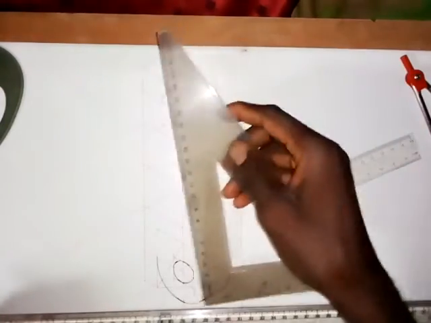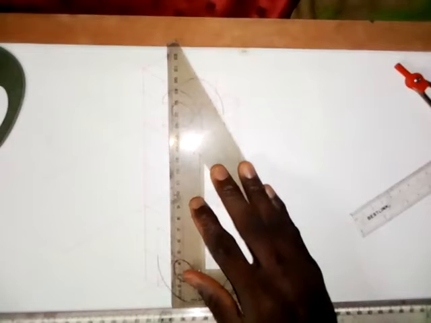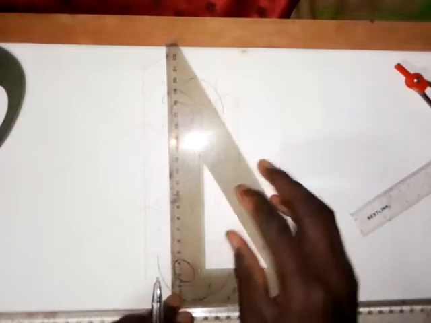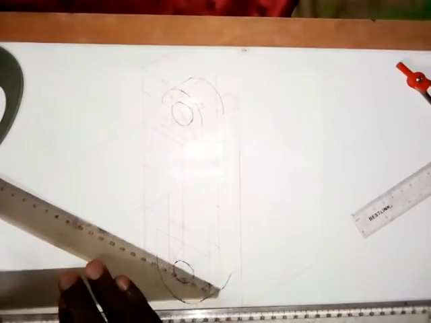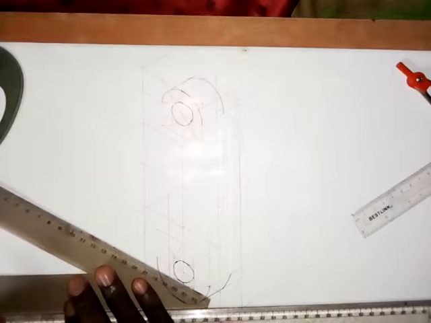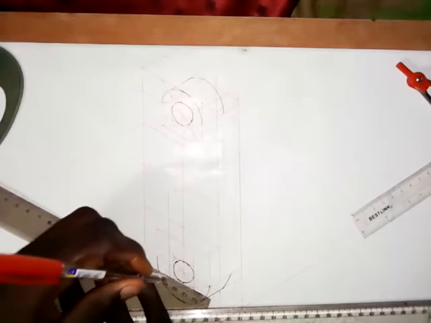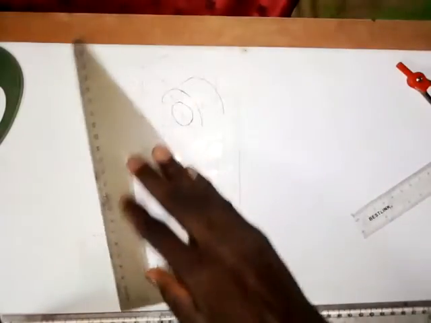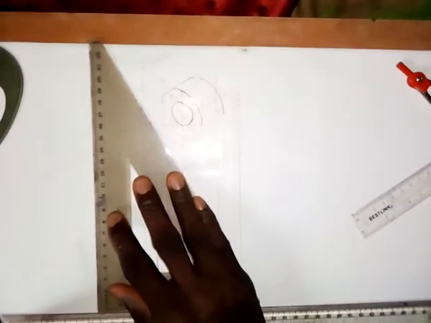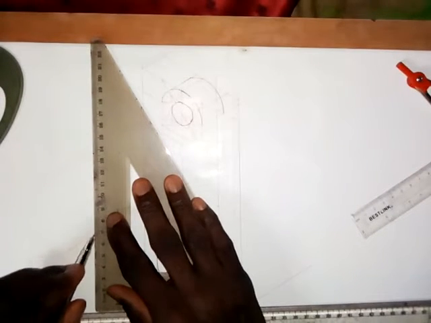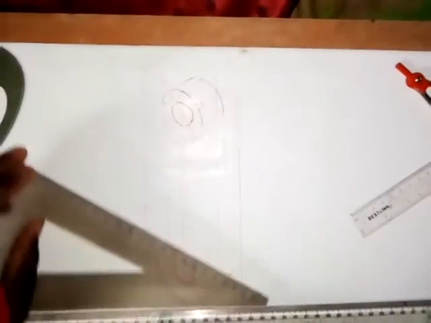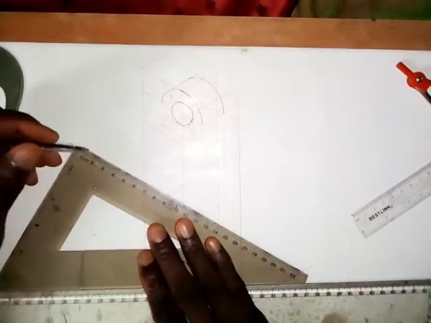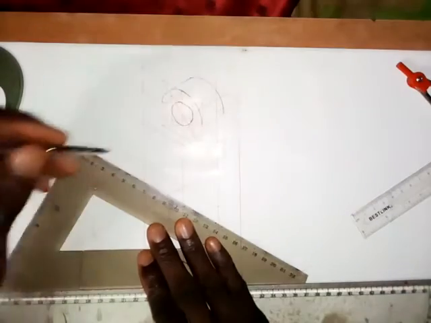So now I will draw a vertical line from this point here. I'll draw a vertical line down. Okay. Then here I will draw a horizontal line from this point to this part. Then here also I will draw a vertical line up to this point, and here I'll just join this together to form the isometric cube. So this is it. I've joined them together.